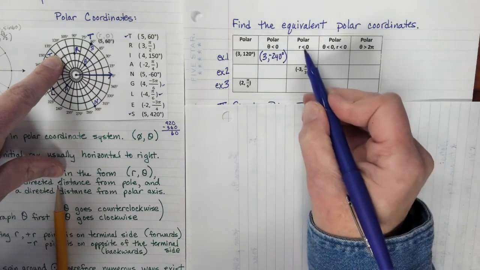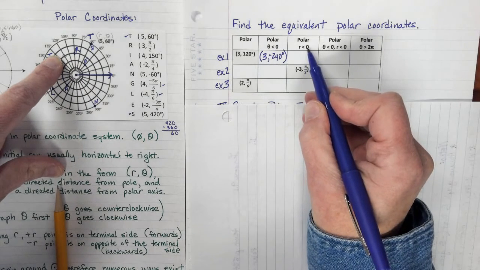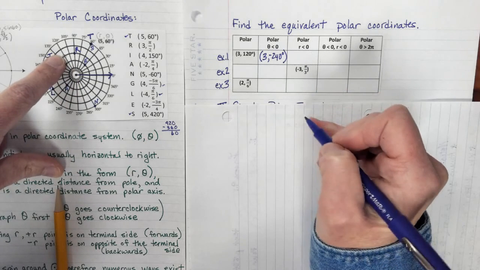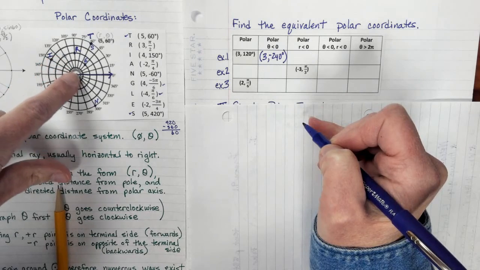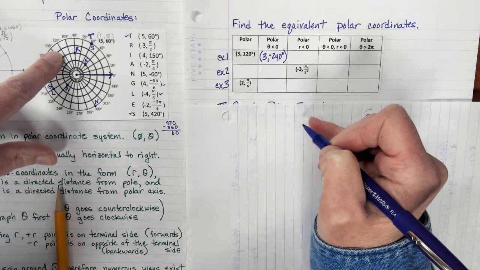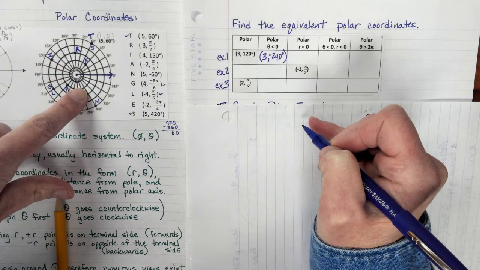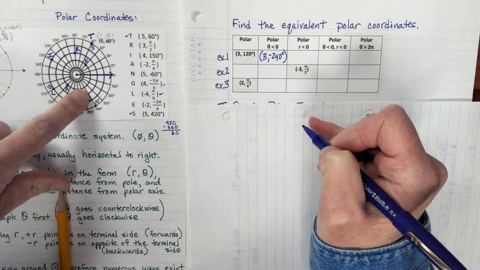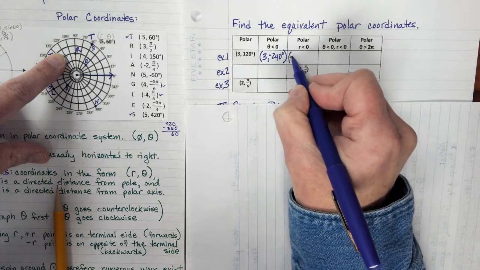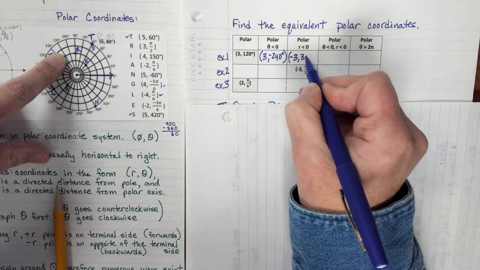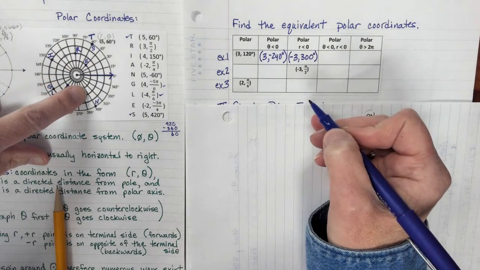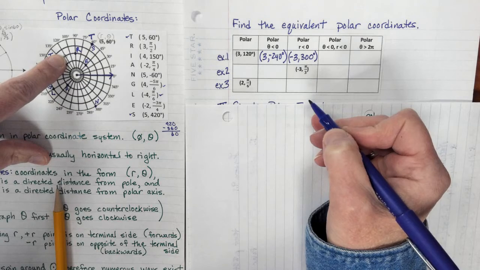Okay? Now let's try if r is less than 0. So now I want the negative r, which means if I'm still wanting that point right there, I have to be over here and then send it backwards over here. So I want to be over here at 300 and then send it back 3. So I have a negative 3 if I was at 300. I came all the way around to 300 and then went back 3. That would be that point.